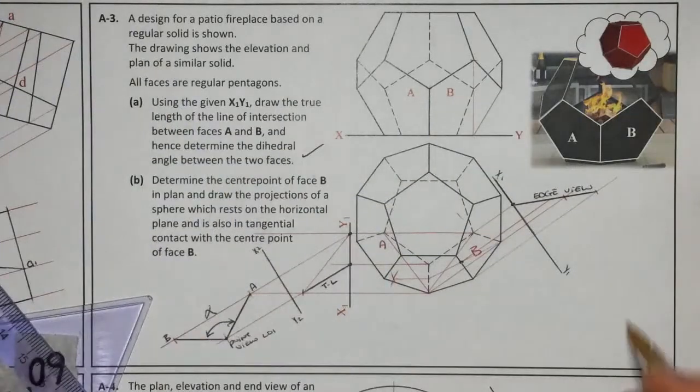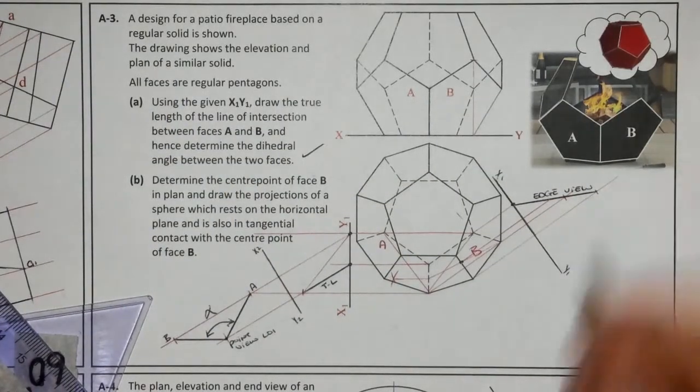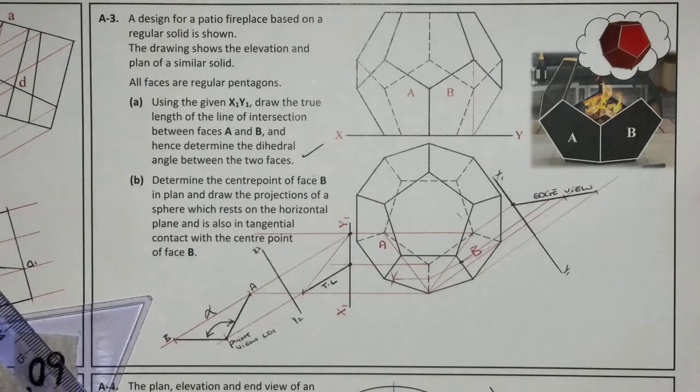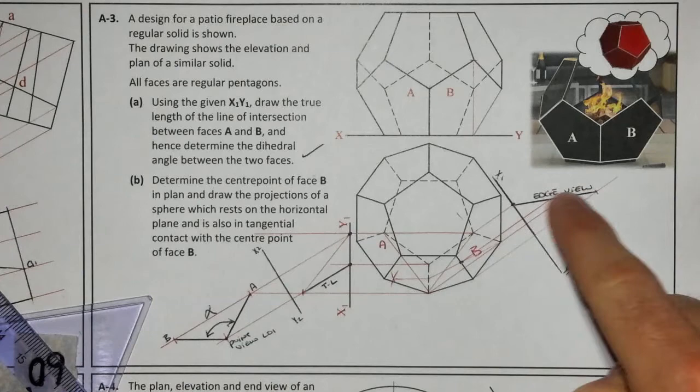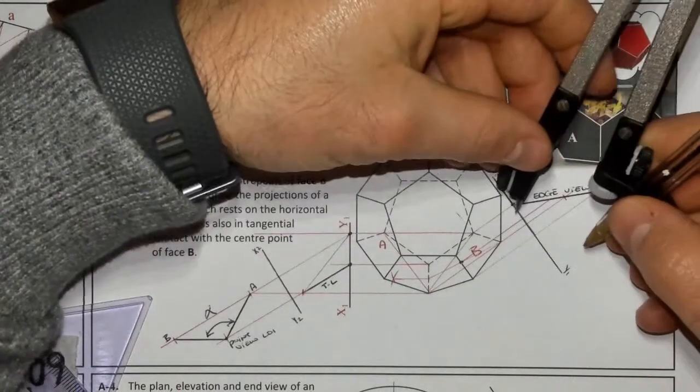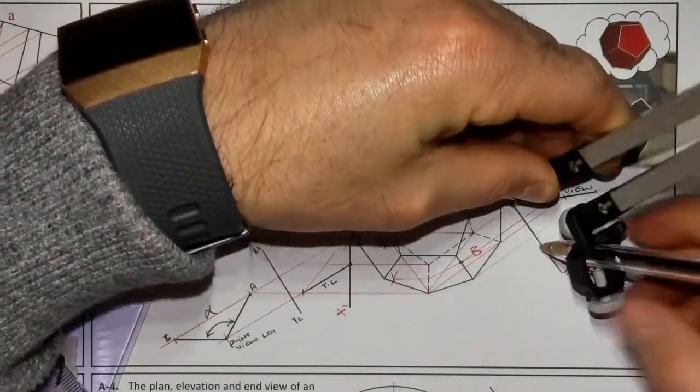Okay, so right there is my center point, and we know that a circle, going back to our solids in contact, is touching the face, or any face or extreme generator, and the horizontal plane. What we're going to do is bisect the angle between the edge view here and the XY line, or the x1, y1 in this case. So I'm going to bisect this angle in here.